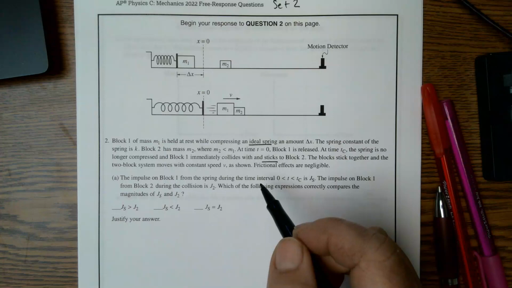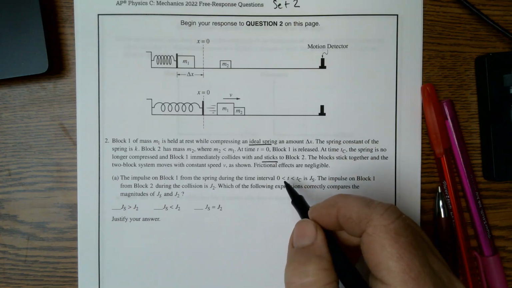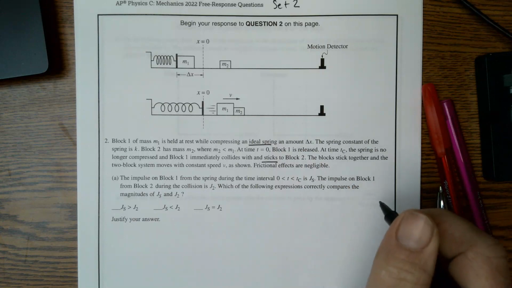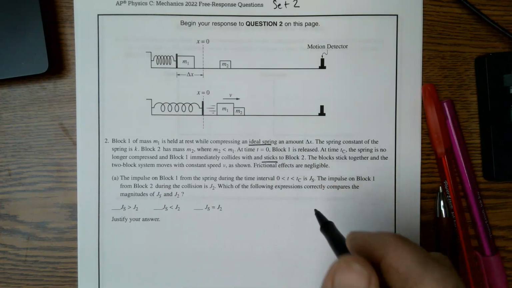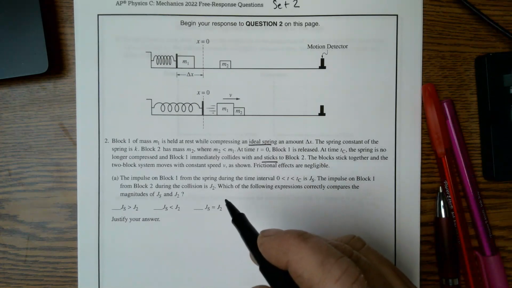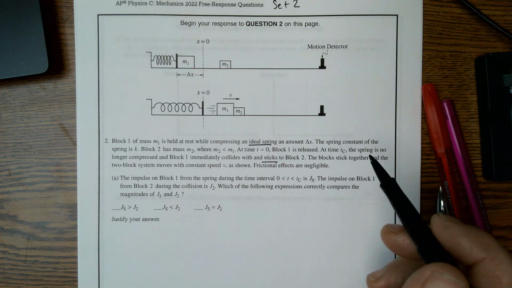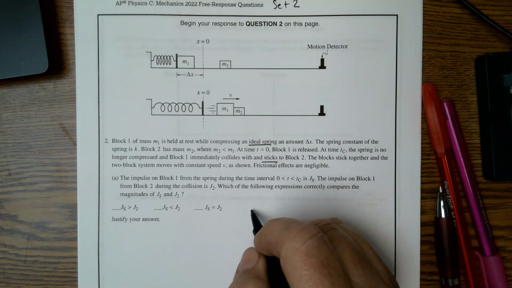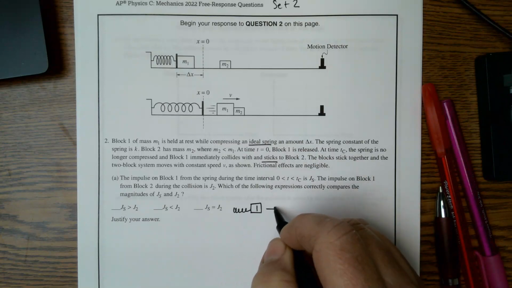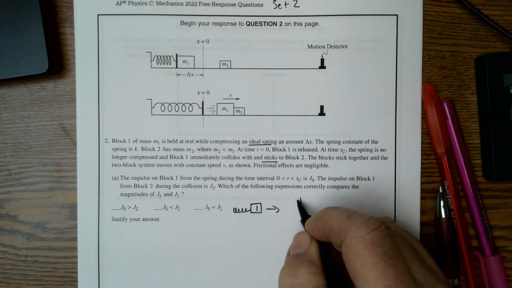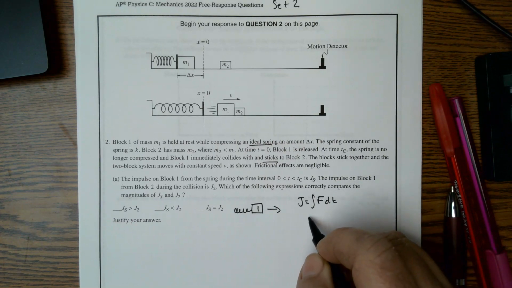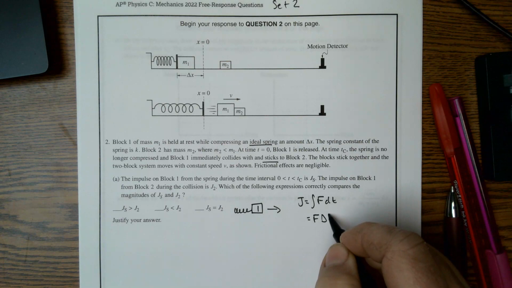The impulse on block 1, from the interval from 0 to the time where they collide, is Js. The impulse on block 1 from block 2 during the collision is J2. Which of the following expressions compares Js and J2? Okay, so originally block 1 has the spring on it, and the spring pushes it. And impulse is the integral of force with respect to time. It's also F delta t if we had a constant force.